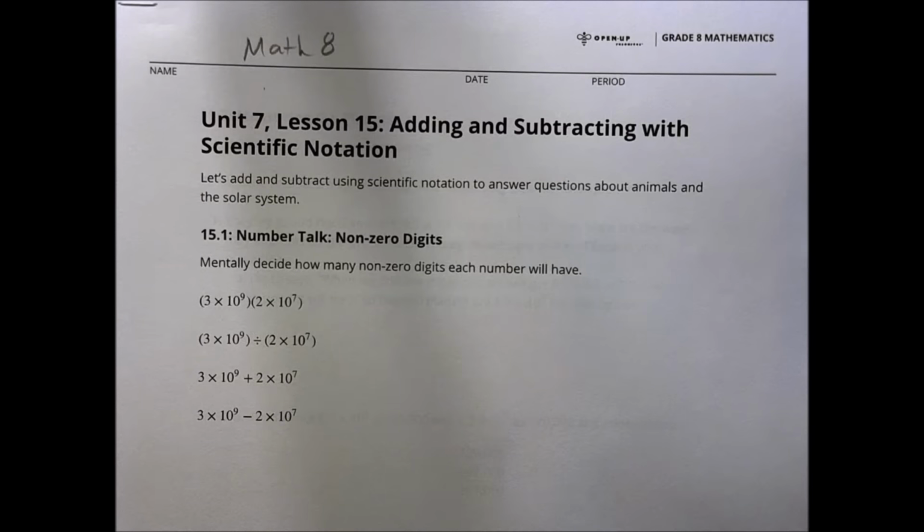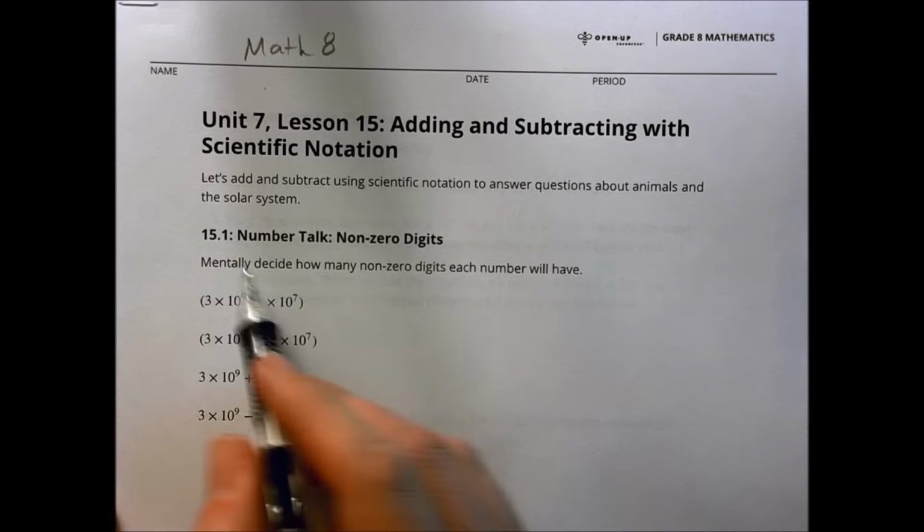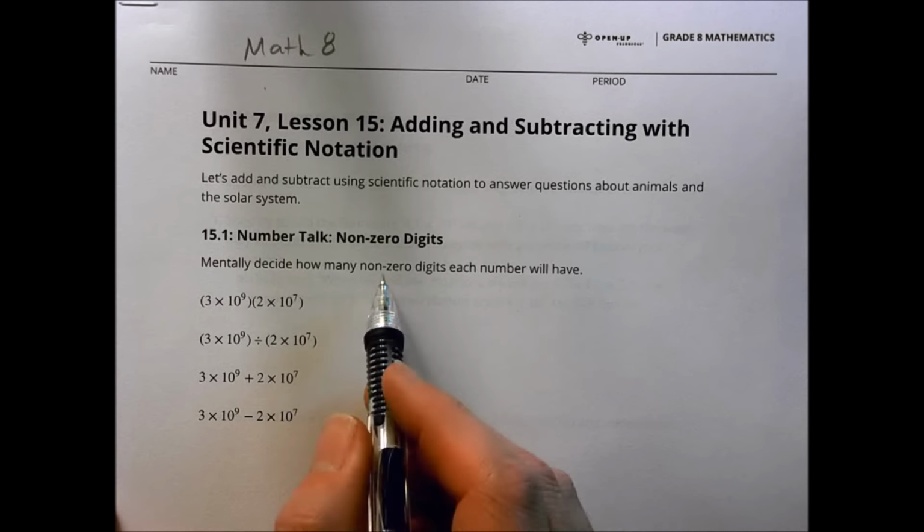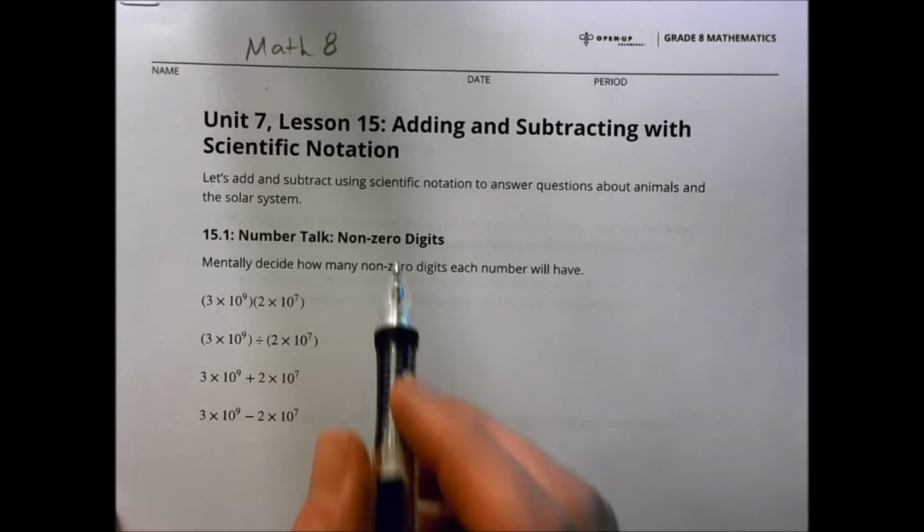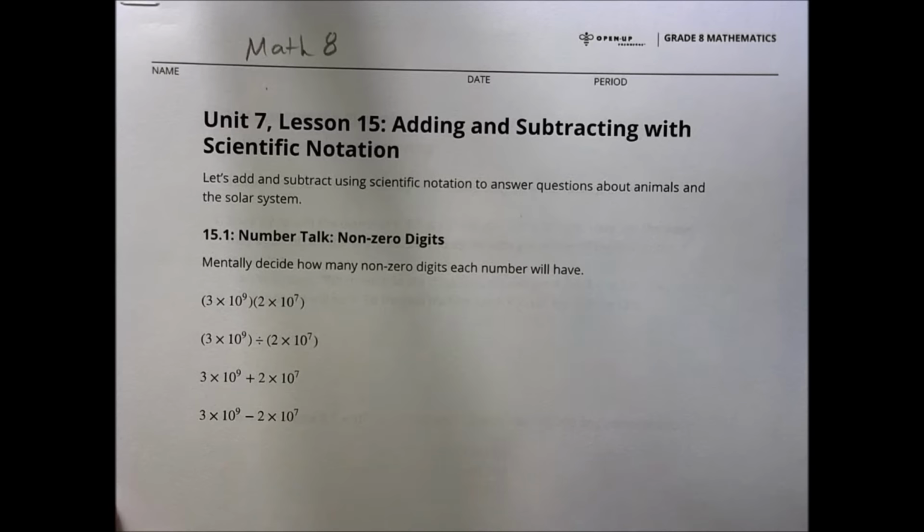Hey, this is Math 8, Unit 7, Lesson 15, Adding and Subtracting with Scientific Notation. So first we start off with some mental math here. Mentally decide how many non-zero digits each number is going to have. Non-zero meaning they have other digits but not the zero digits.